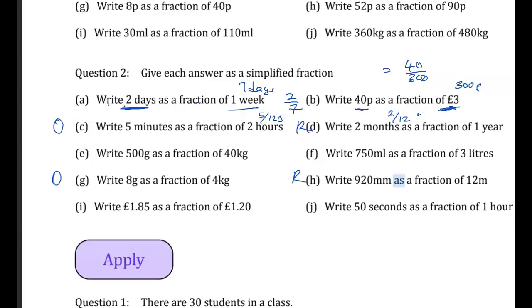So you can look at that. So 4 kg should be 4,000 grams, if I'm not mistaken. Yeah, it's 4,000 grams. So that's over 4,000. That's going to be 8 over 4,000. That's correct.